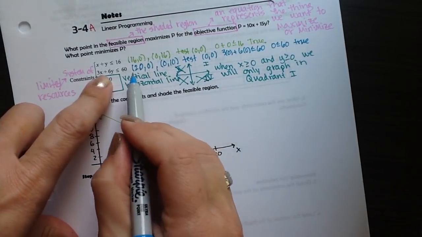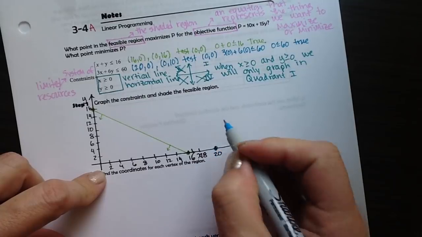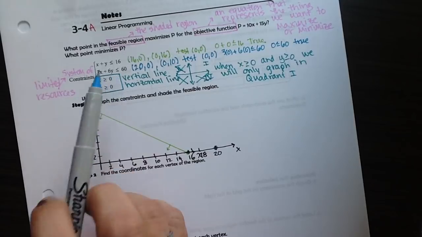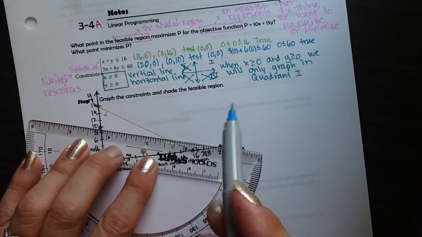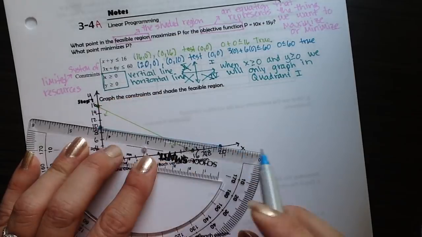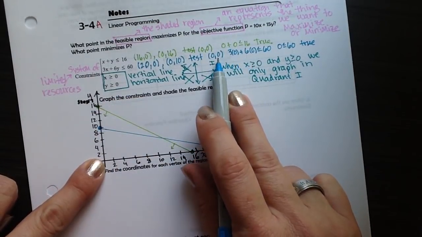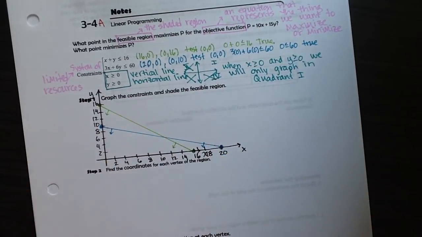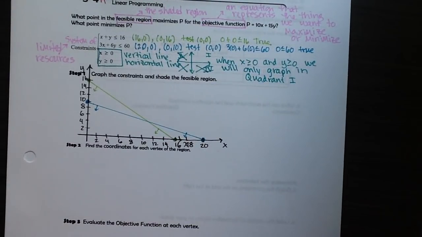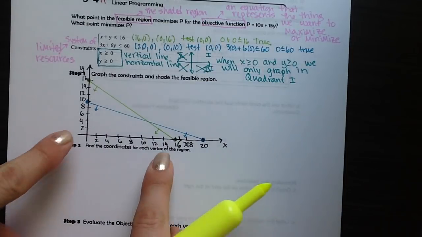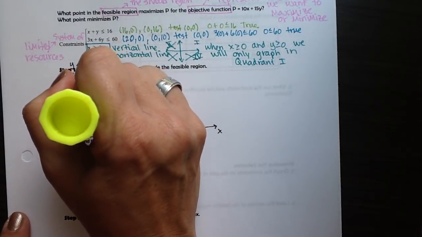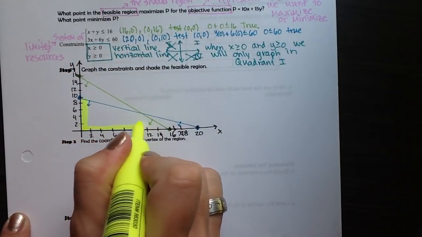And then my second one, 20, 0 over here, and 0, 10 up here. It is also less than or equal to, so it's going to get a solid line. And the test point 0, 0 was true, so I'll shade towards the test point, so in on that one as well. And then remember, on systems of inequalities, we're only going to shade the overlapping region. So the overlapping region is below the blue, below the green, and then of course bounded by those x and y axes. So it's going to be this little shape in here.